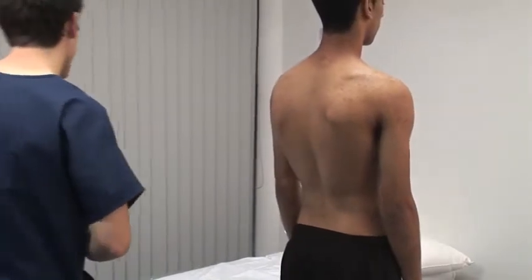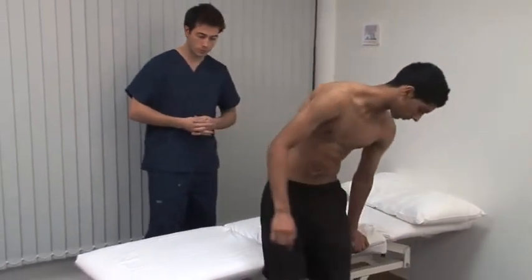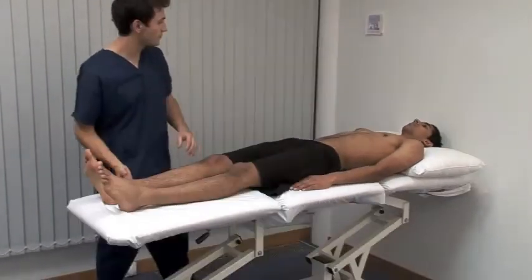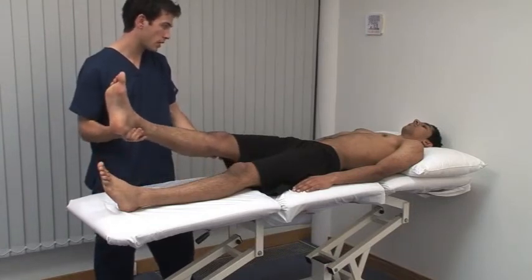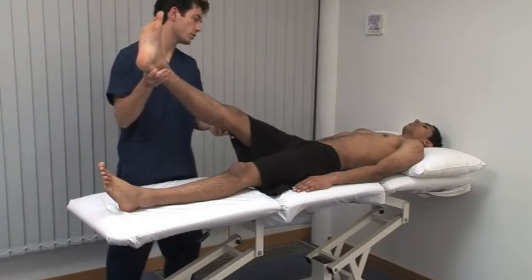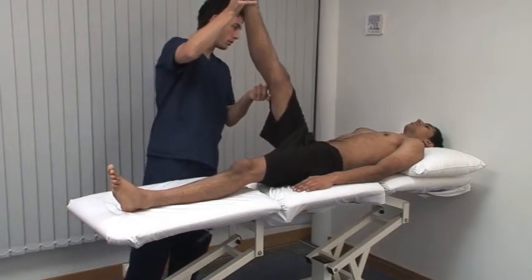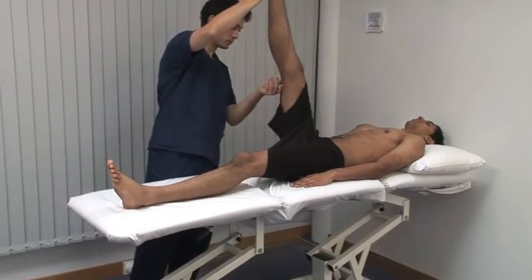Now we move on to the straight leg raise to test for tension in the L4, L5 and S1 nerve roots. With the patient lying supine, lift the foot to flex the hip passively, keeping the knee straight. Tell me if you get any pain at any stage. Determine if there is a limit caused by pain in the thigh or leg. It is normal to reach 80 or 90 degrees from the couch.